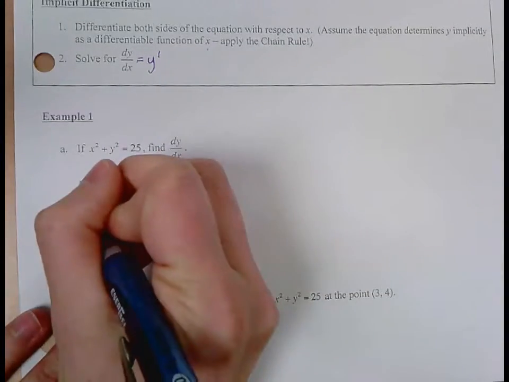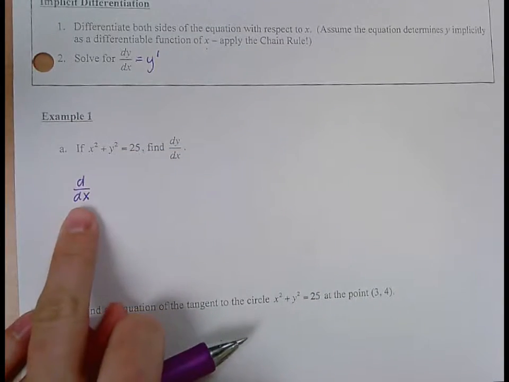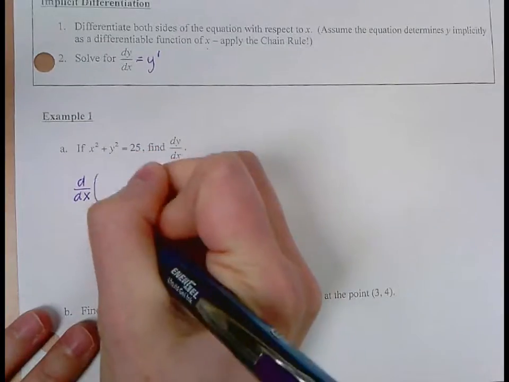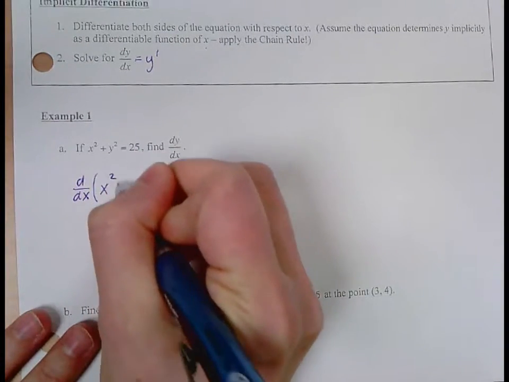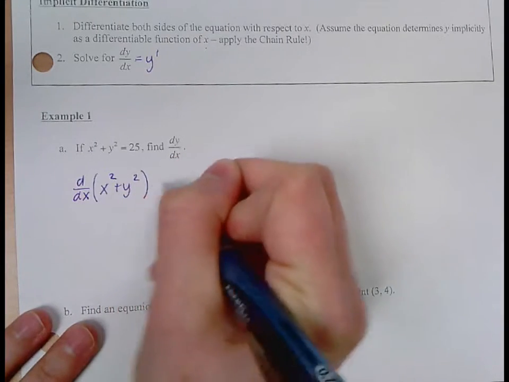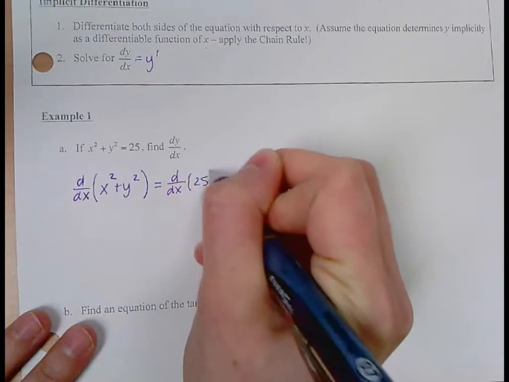So I'm going to write it this way. I'm taking the derivative with respect to x, that's what d dx stands for, of each side of my equation. So the derivative with respect to x of x squared plus y squared will equal the derivative with respect to x of 25.